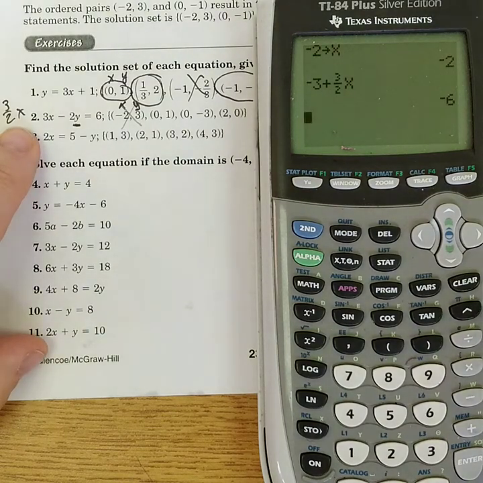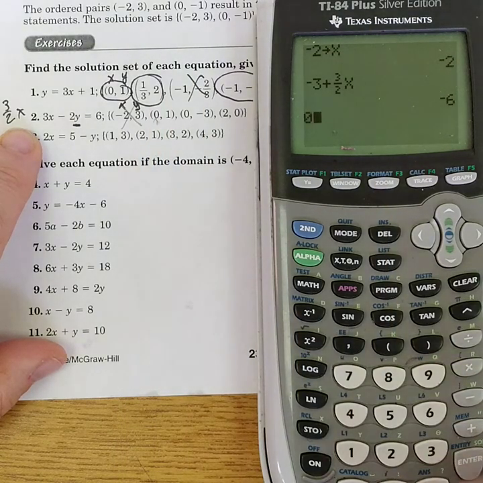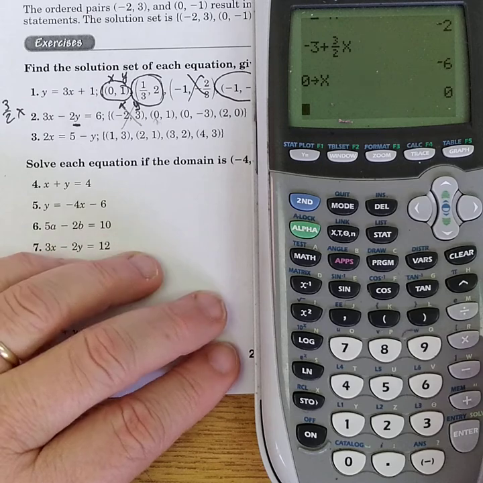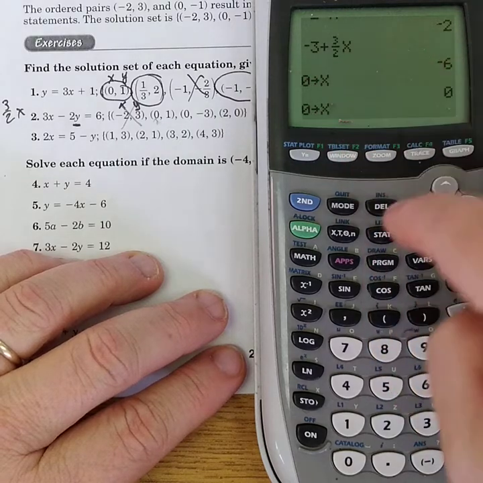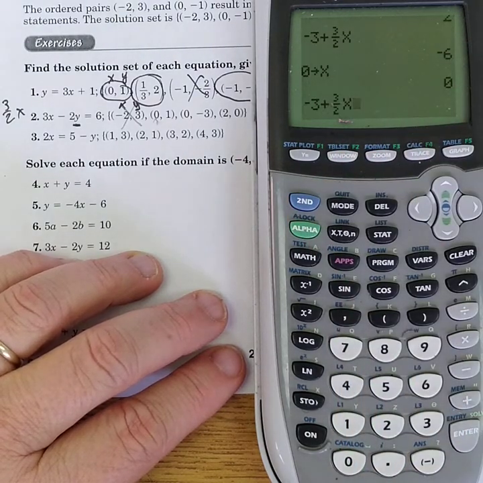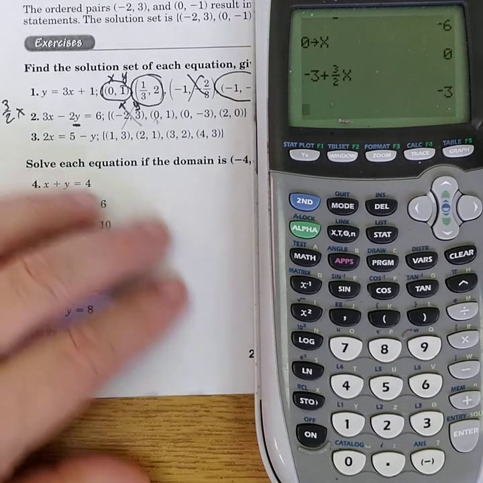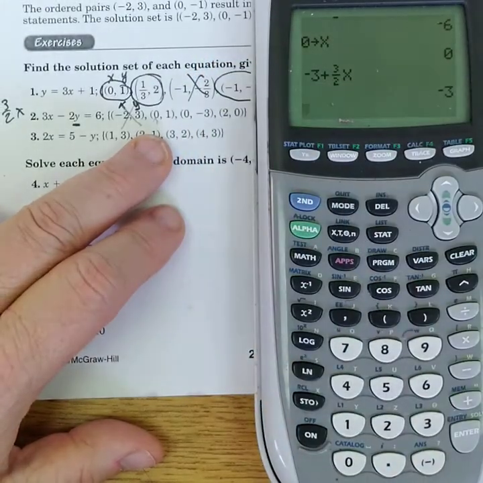Now what are we going to store into x this time? 0. So we go 0, store into x, enter. Now watch this. This is important. If you go second, enter, that brings up the last thing. Go second, enter again. That brings up the old equation. And now you can just hit enter, and it'll plug 0 in for x because you already have 0 in for x. So you don't have to type it in again. And it says -3. And that is not a solution.